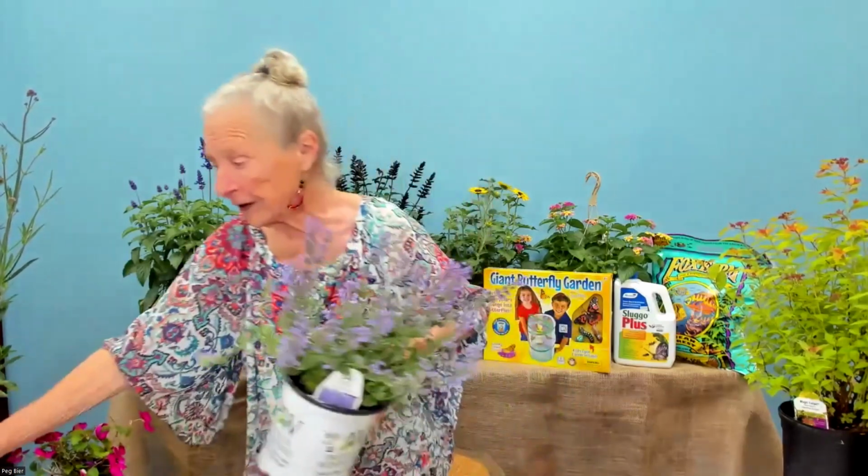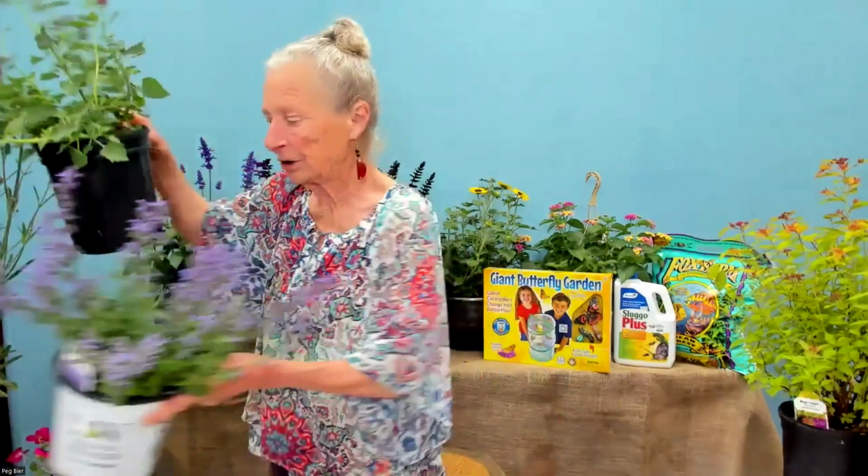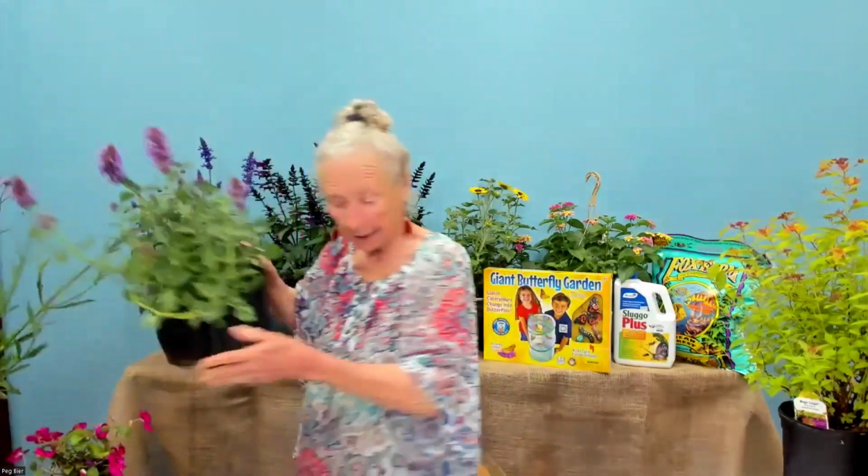Oftentimes you'll get a third set of blooms. Very, very similar to that plant and also to the salvias are the agastache. Agastache. And this is just one variety, but there are a number of varieties. And they will get taller, okay? This particular one will certainly reach 2 feet. Some of them will be 2.5 feet, but they're beautiful.